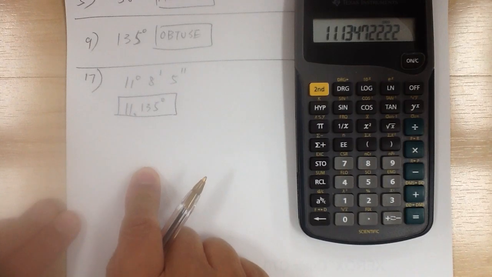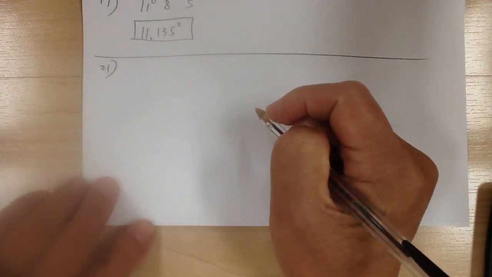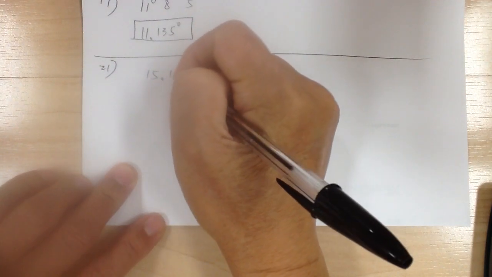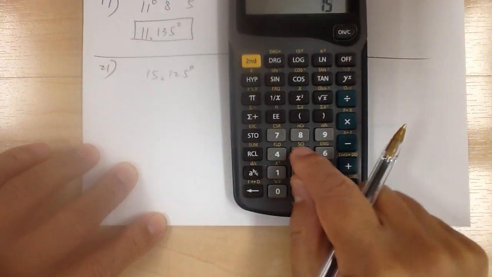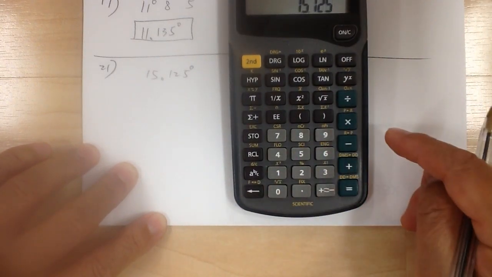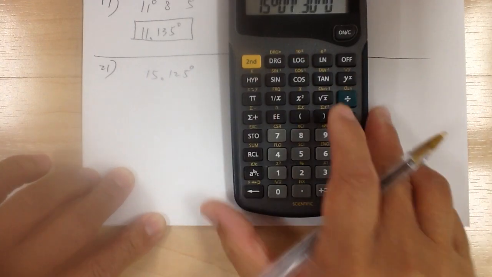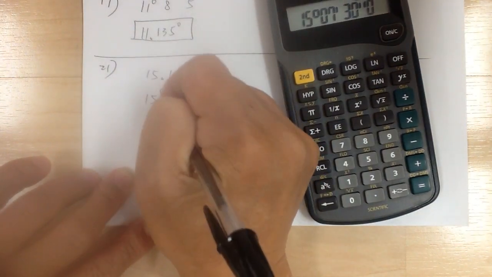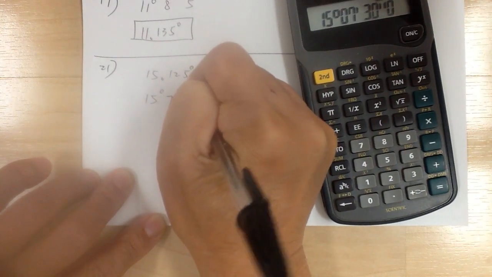Okay, and then next one is number 21. You have 15.125 degrees, and you want to convert into DMS. So you can just enter 15.125, and you just go second. Again, on your calculator you have the function that can convert. So this will give you 15 degrees, 7 minutes, and 30 seconds.